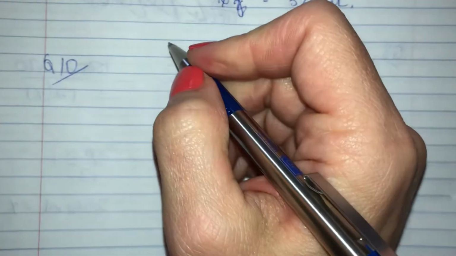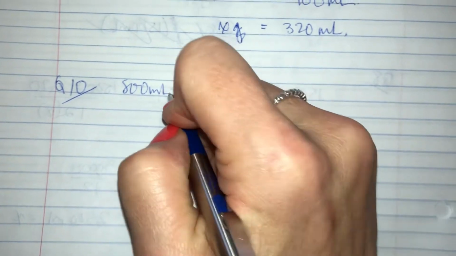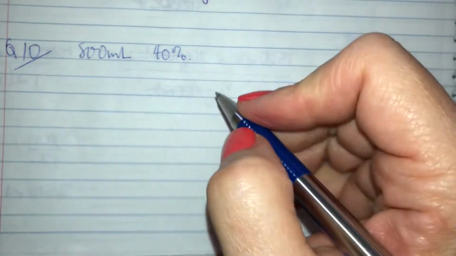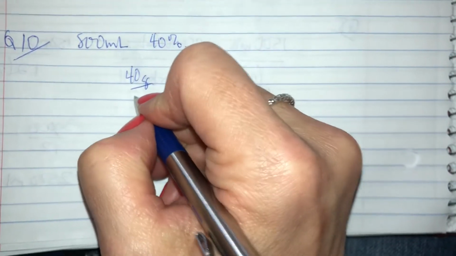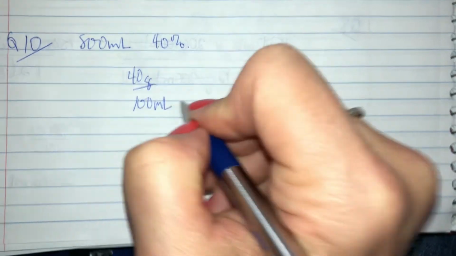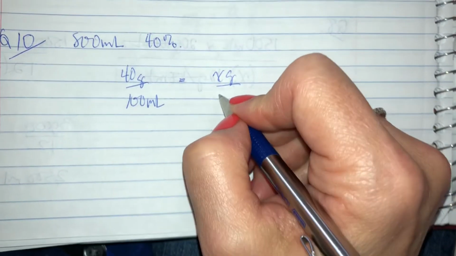Question 10. Question 10 reads, how many mils of Peroxygard will you need to make an 800 ml volume of a 40% solution? Okay, so what you're going to need to do is change 40% into what we know, and then we're going to solve for x.